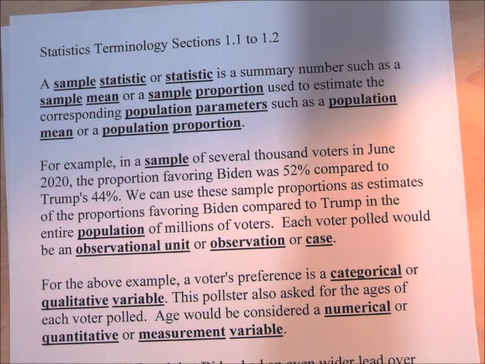A sample statistic, or a statistic, is a summary number such as a sample mean or sample proportion, used to estimate corresponding population parameters such as a population mean or population proportion. Here's an example. In a sample of several thousand voters in June of 2020, the proportion favoring Biden was 52% compared to Trump's 44%. We can use these sample proportions as estimates of the proportions favoring Biden compared to Trump in the entire population of millions of voters.